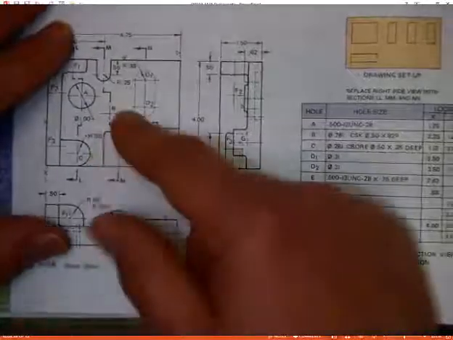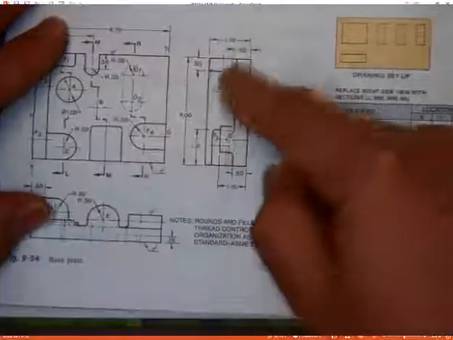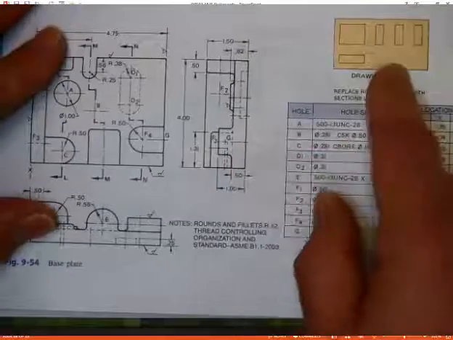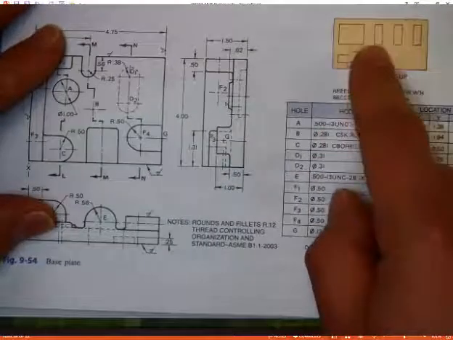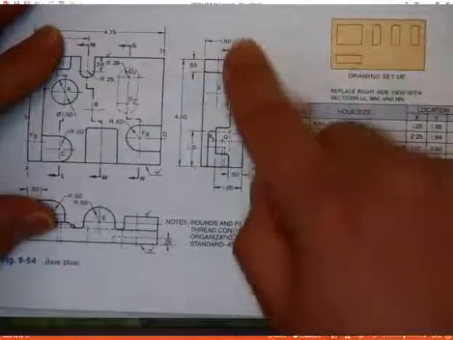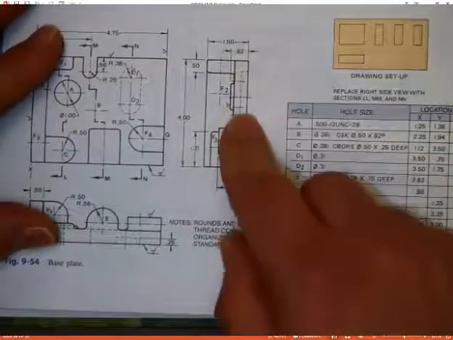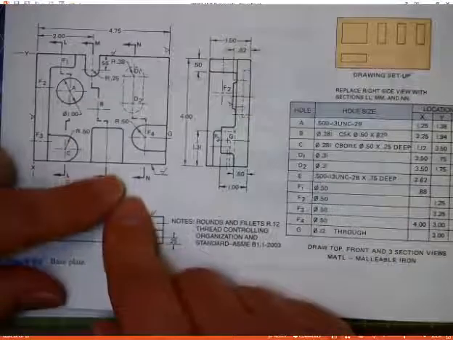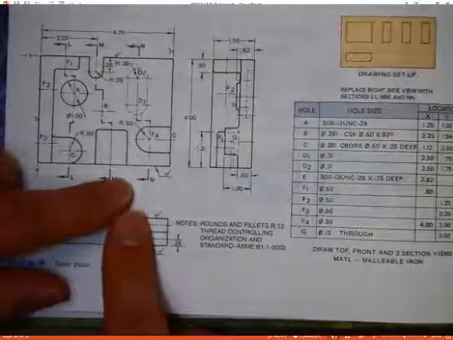Then after you create the top and the front view, the right side view, you're actually going to turn it into a section view. You can see the little layout up here of what we're going to do. You're going to have 3 section views. So you won't actually be creating the regular right side view. You're going to turn it into a section. And if you take a look, we have 3 section views here.